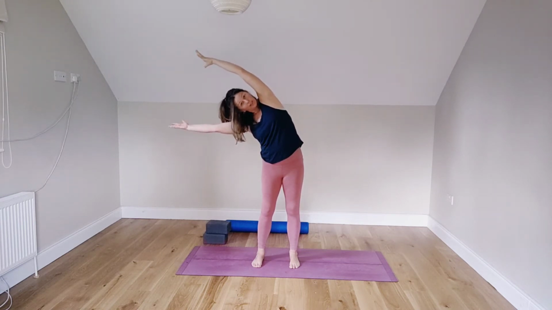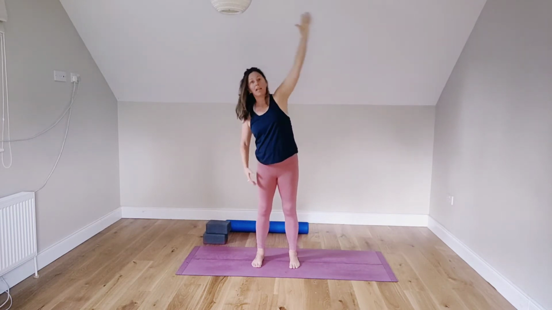As you squeeze your right waist into your spine and reach over, maintain the length through your spine, making sure you're not rounding forward. If it's too much, you could take your bottom hand to your hip, but ideally keeping both arms forward to load your side waist a little bit more. And then come back to standing.